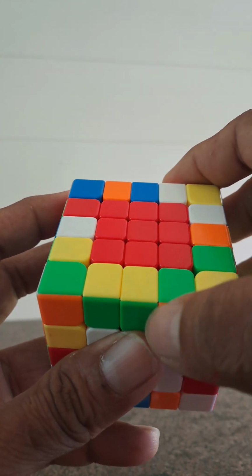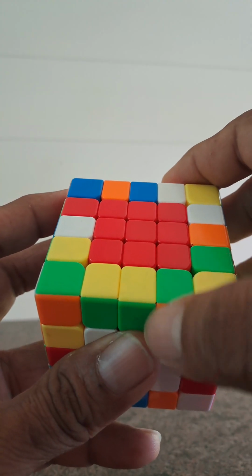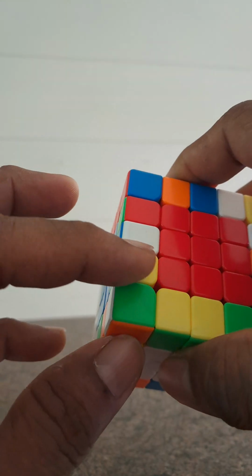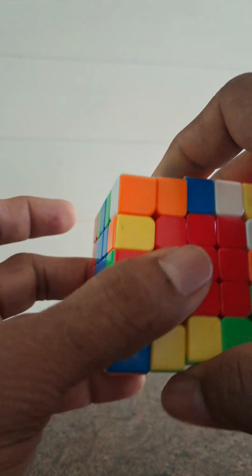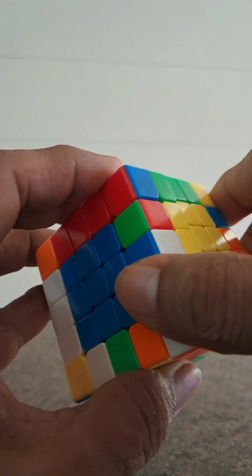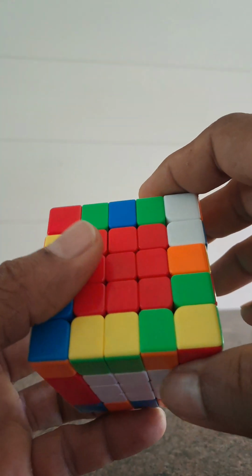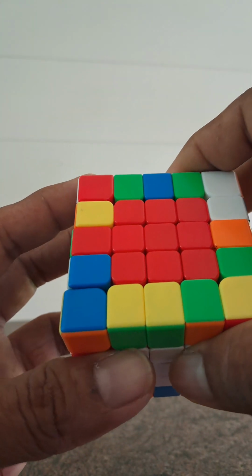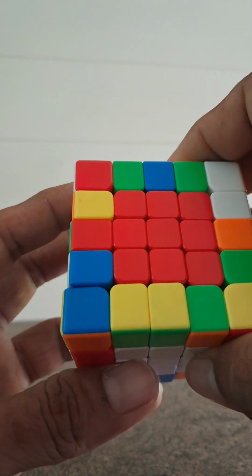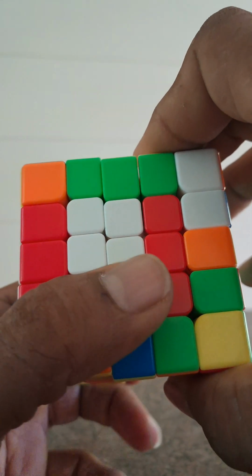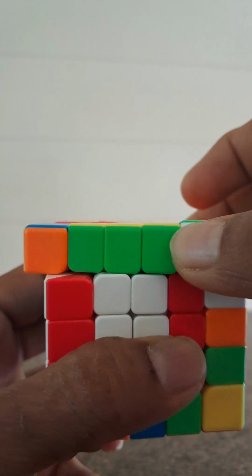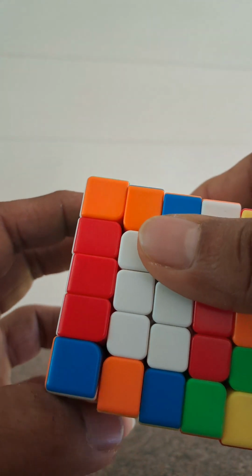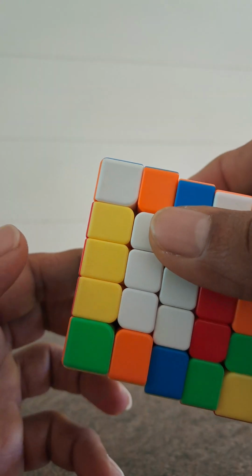So we need one more green and yellow over here. So we will identify where exactly it is. So we can find it over here. So we will bring it down. We will bring this onto the top. Now since it's in the right position, the earlier logic we will apply. So we will align it first. We will bring this down. We will move this apart.